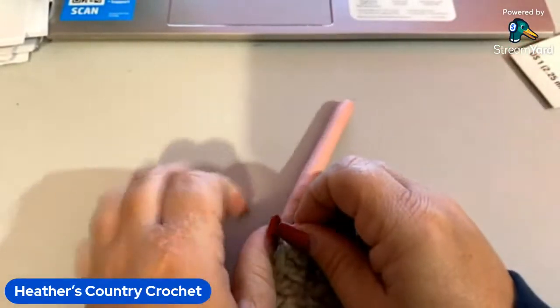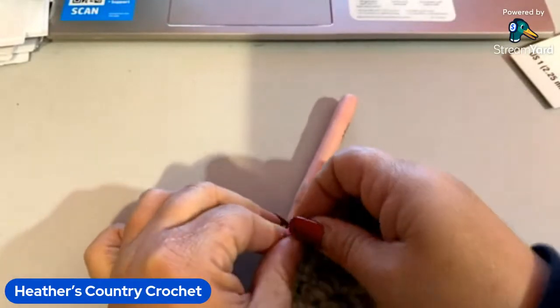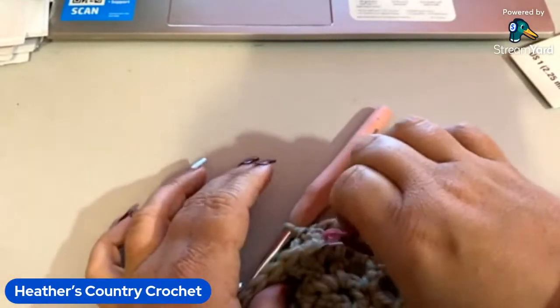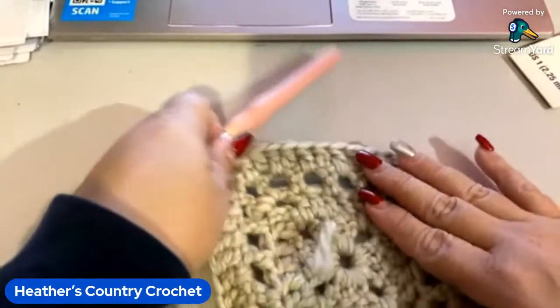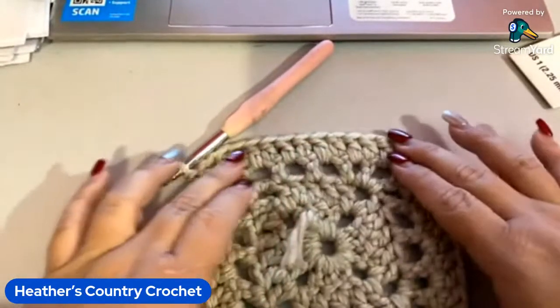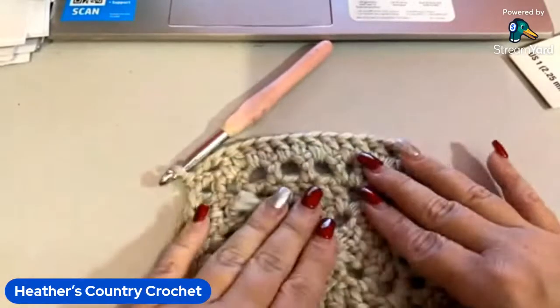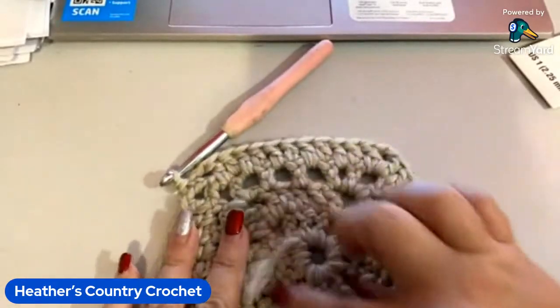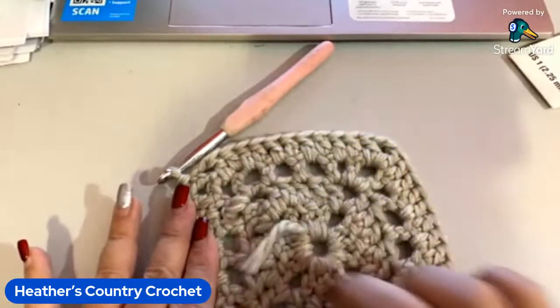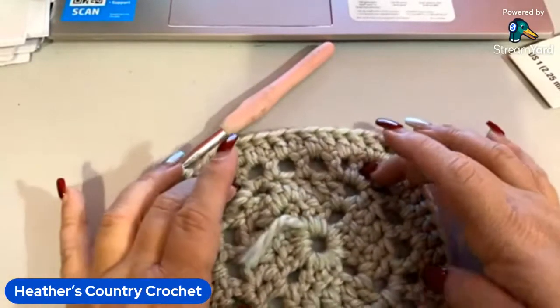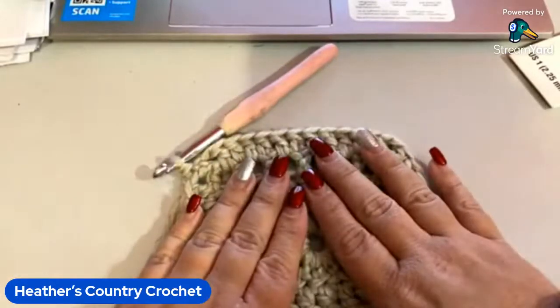So basically what we're doing is we're doing 2 rows, just like we started in the center. We're doing 2 rows of the solid and then 1 row of the fillet, like the windows in between.